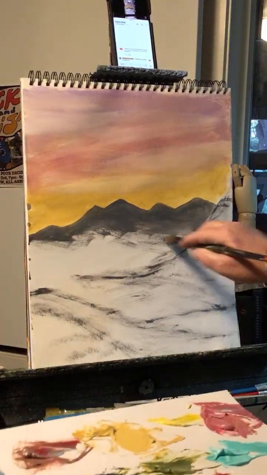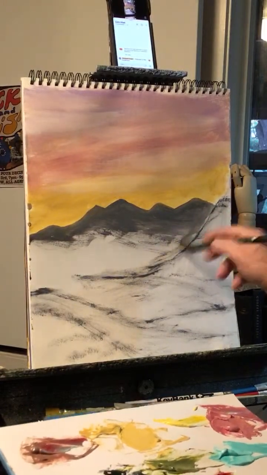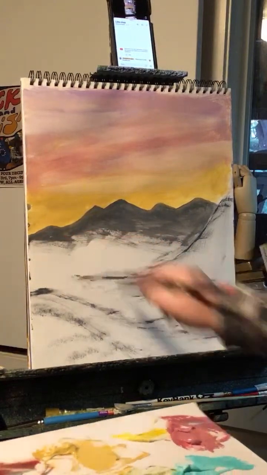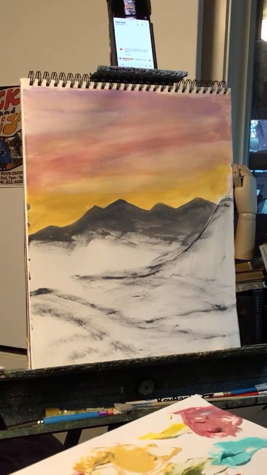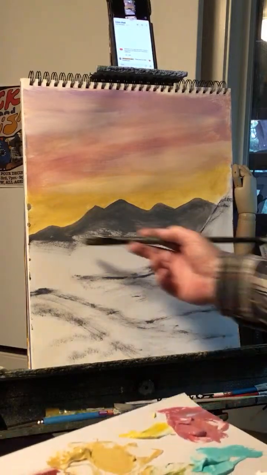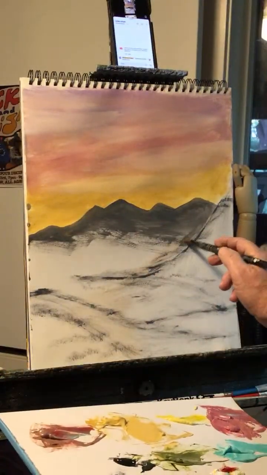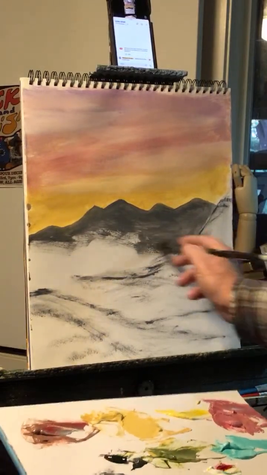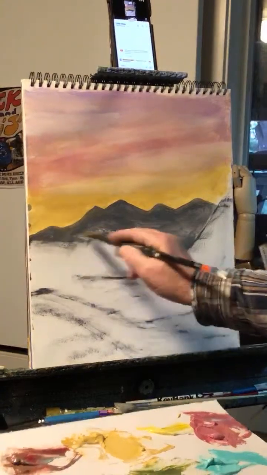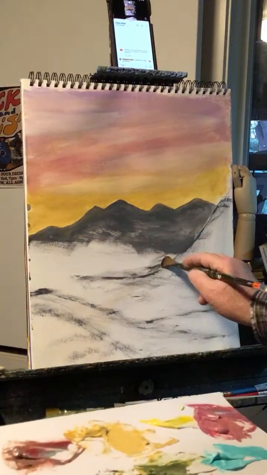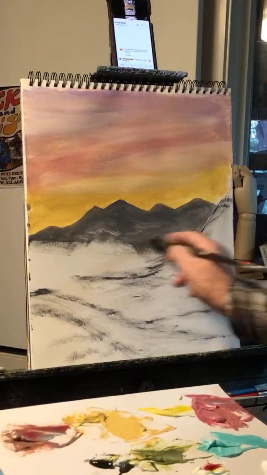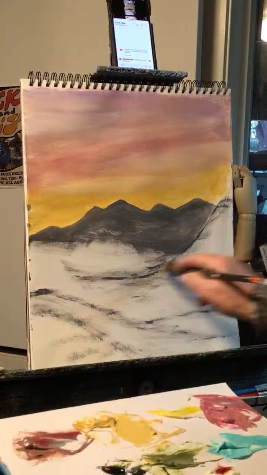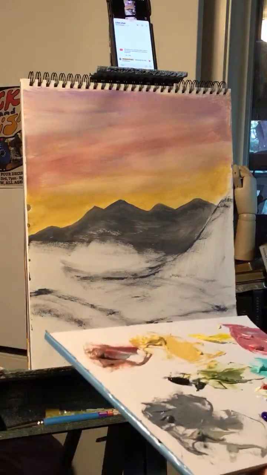A lot of this is Winsor and Newton paint. I think I'm going to have this look like it's going off in the distance over here. So I'll keep this small here. I have everything running off into the distance over here. That looks pretty good.